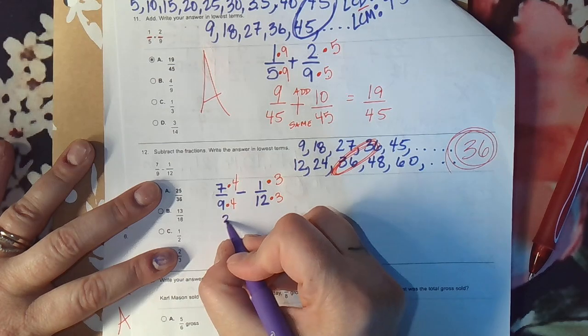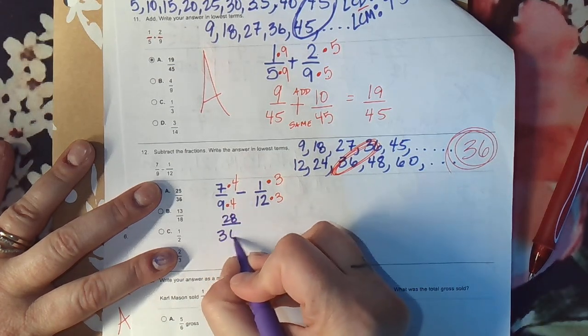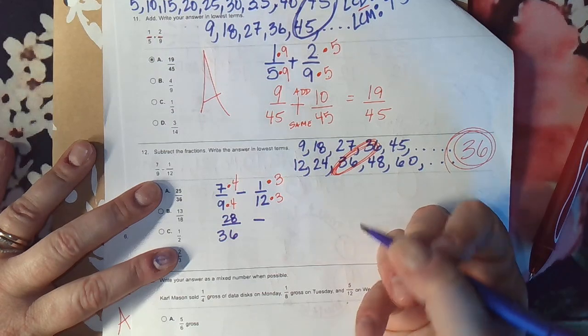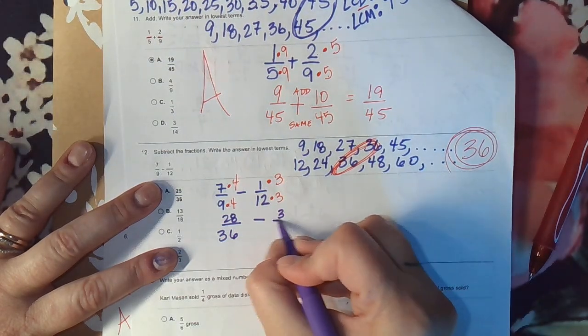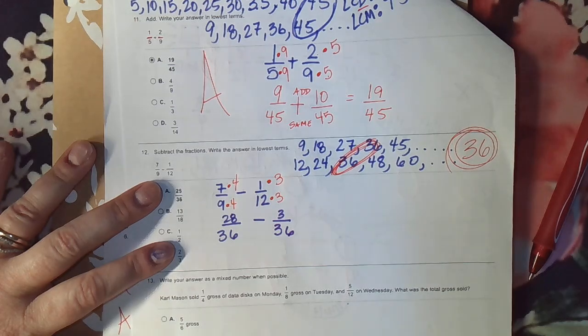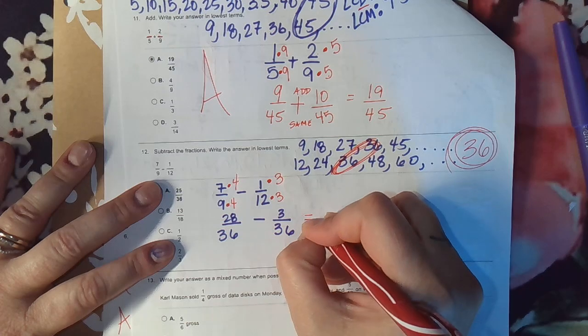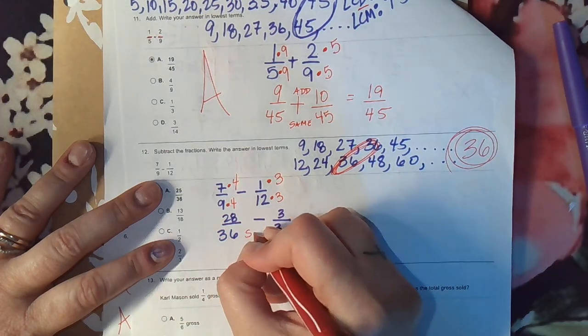Okay, let's multiply. 7 times 4, 28. 9 times 4, 36. Minus 1 times 3, 3, over 12 times 3, 36. Okay, when you subtract fractions, you keep the bottom the same.